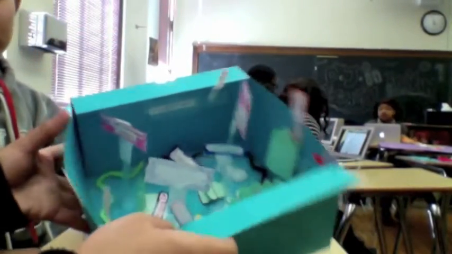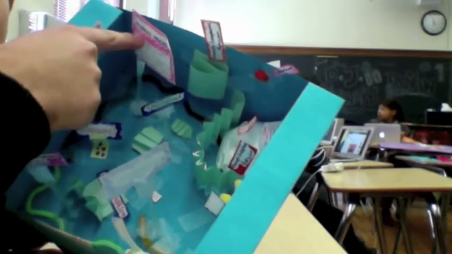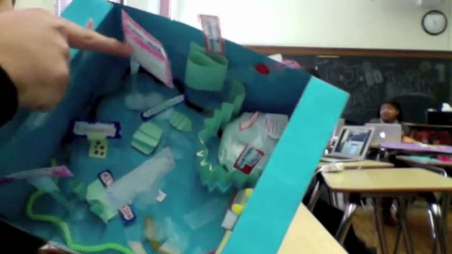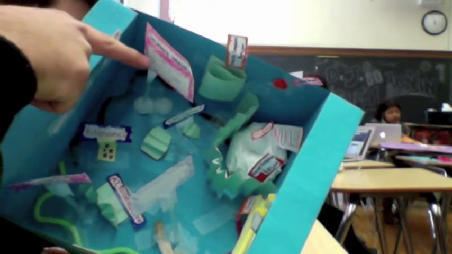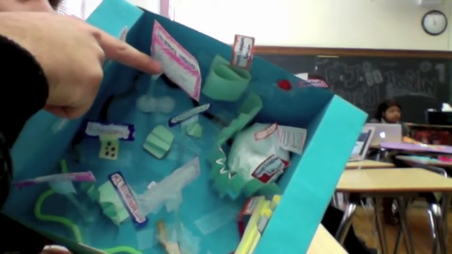Okay, so this is a plant cell, and that's the plant cell right there, everything inside. Okay, so this is a secretory vessel, and it transfers particles within the cell.